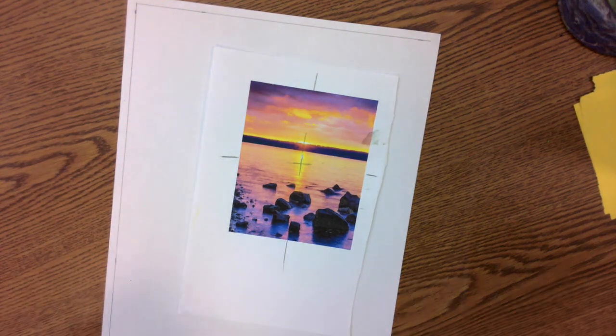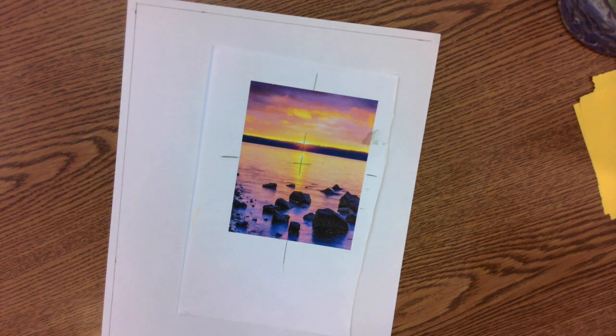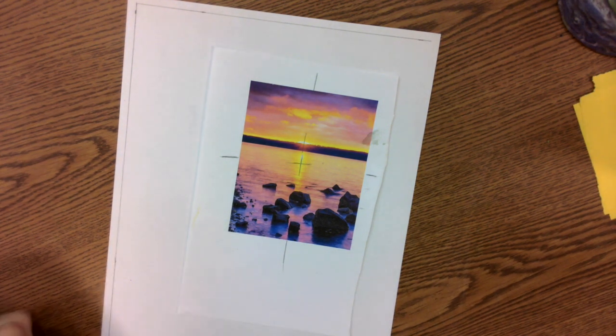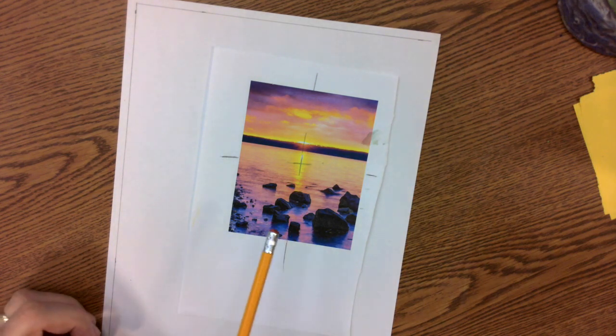Hey there, we are going to start setting up our landscape for our oil pastel drawing. And the way to set this up would be something real similar to what you would do for an acrylic painting, or what you might do for a colored pencil drawing of a landscape. We're not going to use a grid. Let me backtrack. We're going to kind of use a grid, but you'll see that in just a moment.